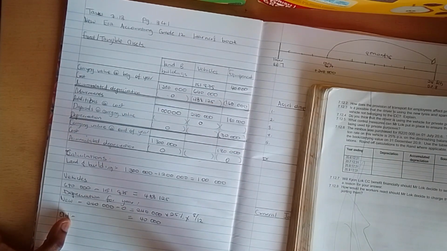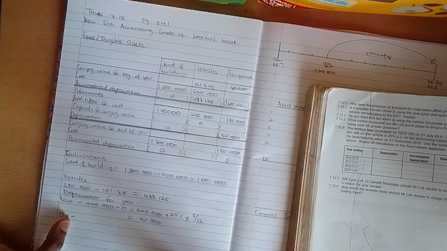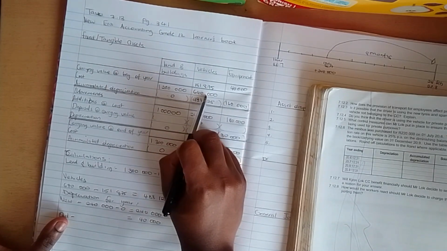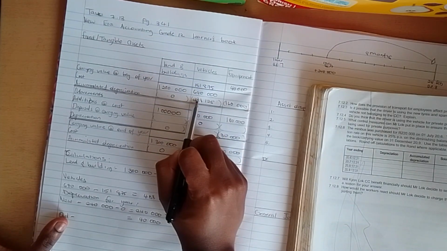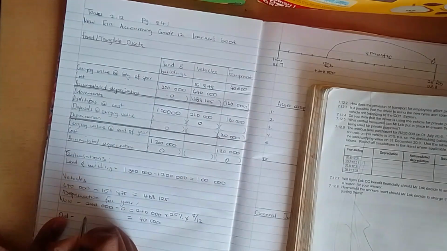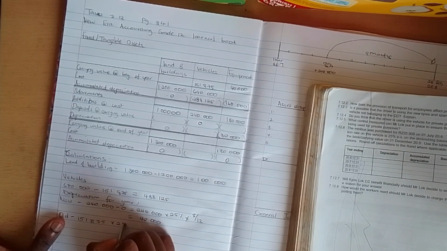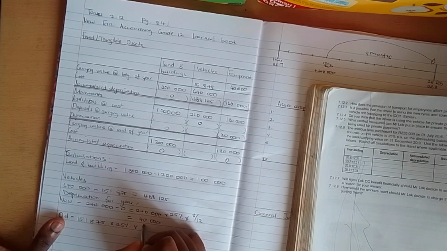I said the diminishing balance method says cost minus accumulated depreciation, and then you get your carrying value and then you calculate your depreciation from that carrying value. So in this case, there is the cost minus accumulated depreciation, there's the carrying value. We'll take that carrying value and calculate our depreciation from it. These vehicles stayed for how long? 12 months in the business out of 12 months, meaning the whole year.